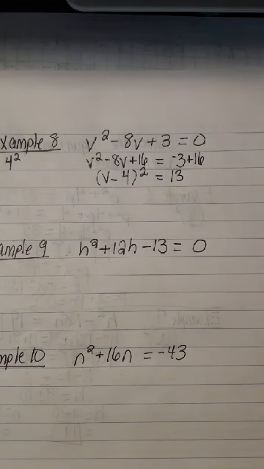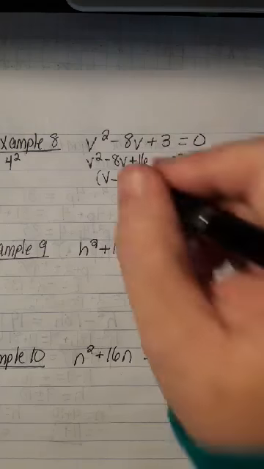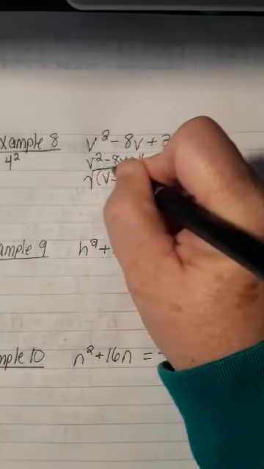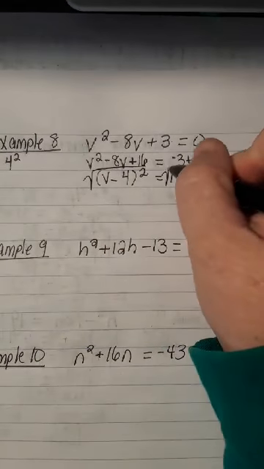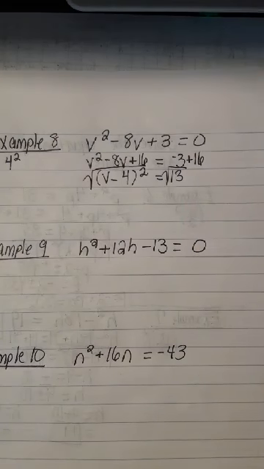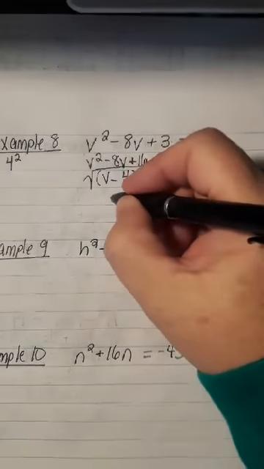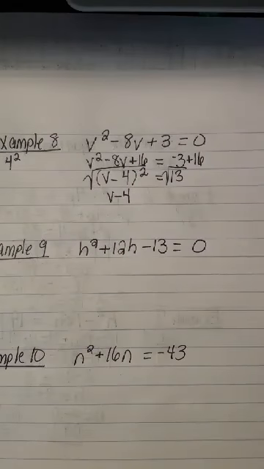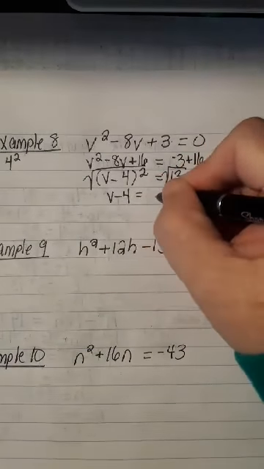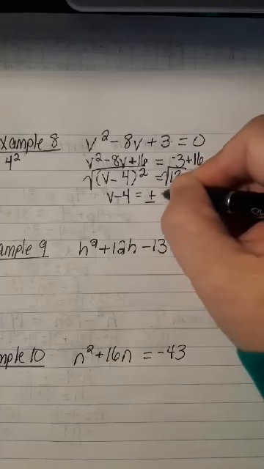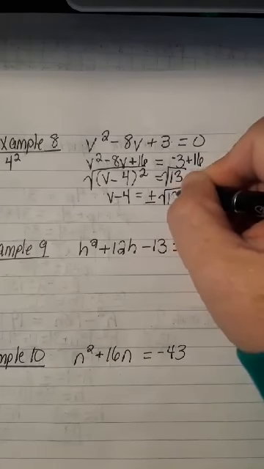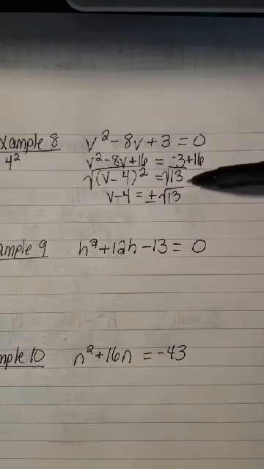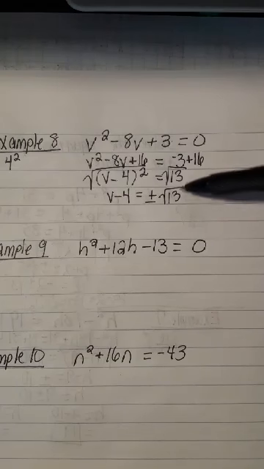And let's see, then we have to continue to solve for v. So we're going to take the square root of the left side and then take the square root of the right side. We're left then with v minus 4 because that's what's under the parentheses. Equals, remember it's always plus or minus your square root of 13. Now we can't take the square root of 13 like we did with the 100, so we just leave it as the square root of 13.